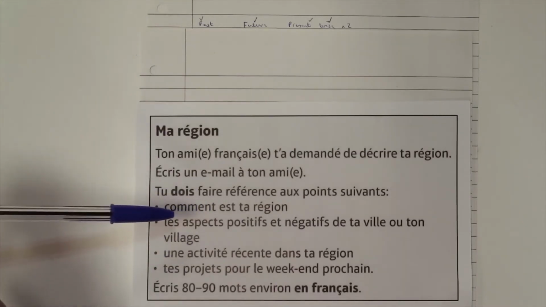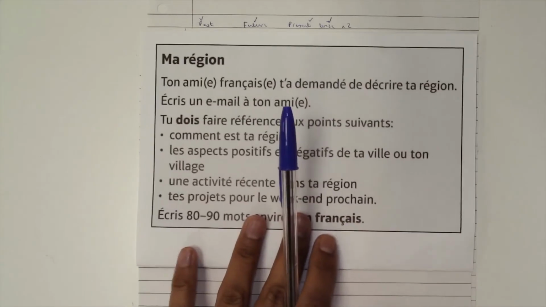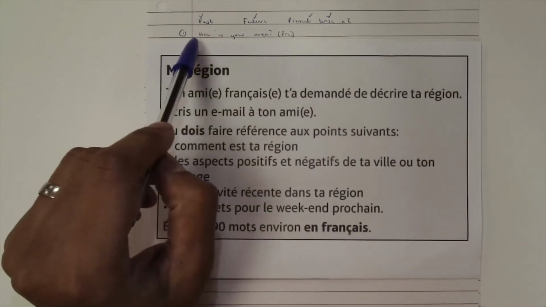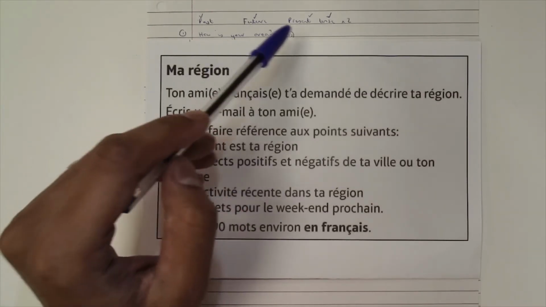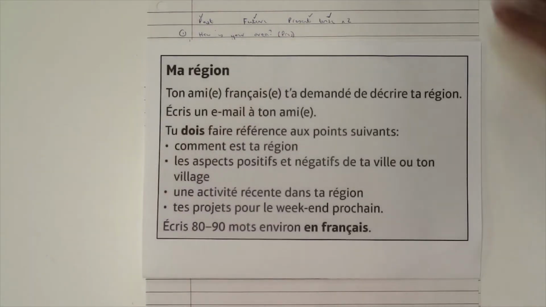So if you look at our bullet points here, first of all, we've got comment est ta région, which means how is your region. So I know that that is going to be the present tense. It doesn't say how was. So I'm going to write that one down. So I put how is your area. So I know it's thinking about an opinion for me. We need some justification, etc. And I put pres as an abbreviation of present tense. And I've ticked off 1 because I know it's that one.